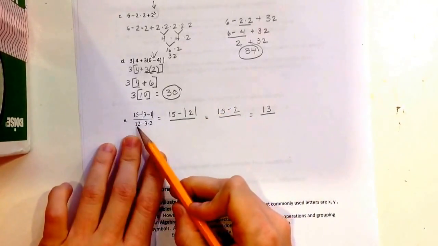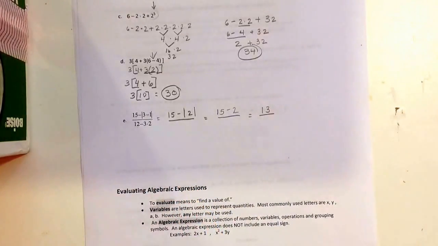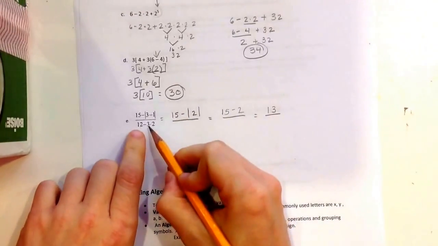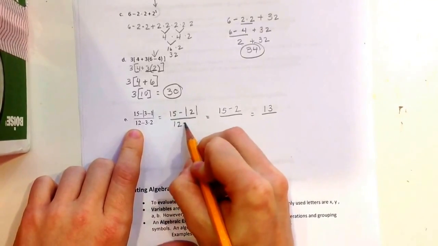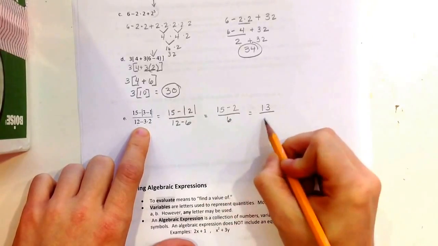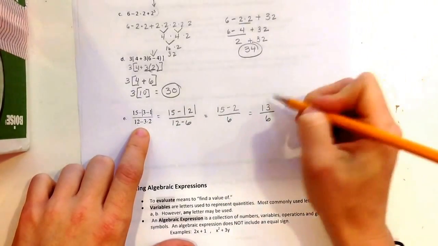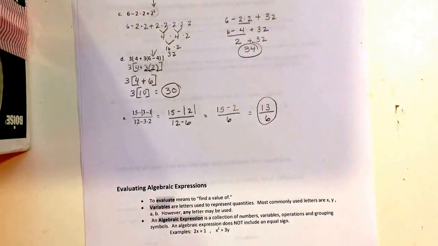On the bottom, I have 12 minus 3 times 2. I have multiplication I have to work first. So I need to say 3 times 2 is 6 first. So I have 12 minus 6, and then 12 minus 6 is just 6. So I'm going to go ahead and bring that 6 all the way over. I cannot reduce 13 over 6, so that's my answer.